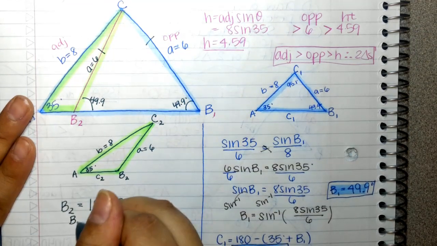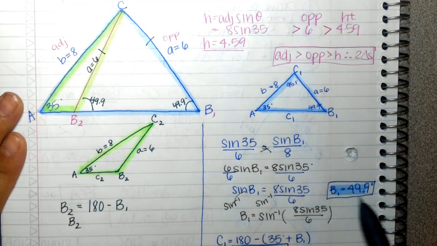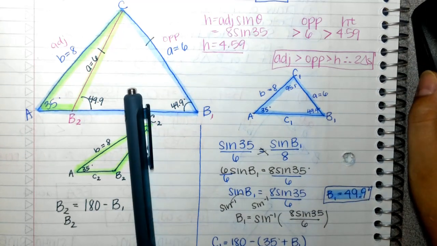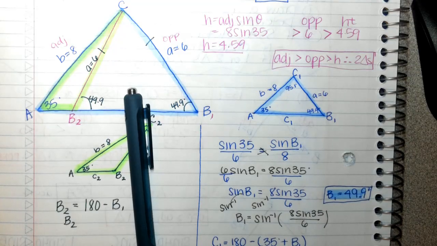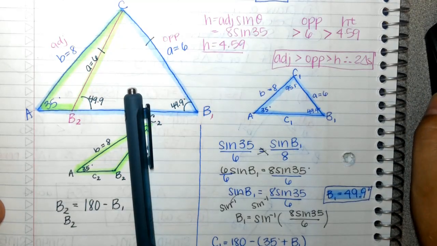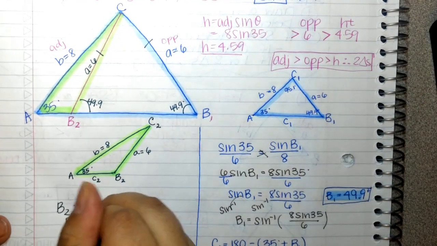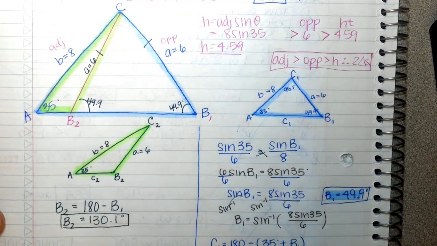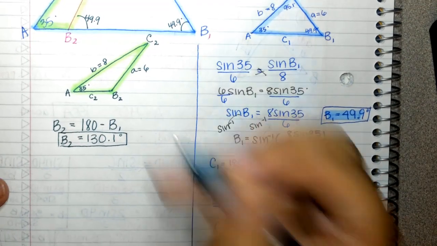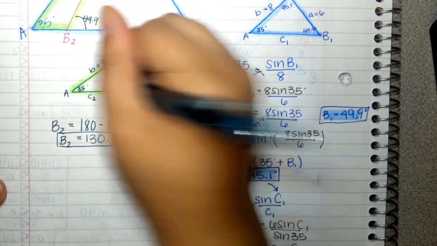So, what is B1? 49.9. So I'm going to go in my calculator and I'm just going to now type in B2 equals 180 minus B1. There we go. What is B2? 130.1 degrees because it's an angle. All right, we found B2. 130.1 degrees. Now what?